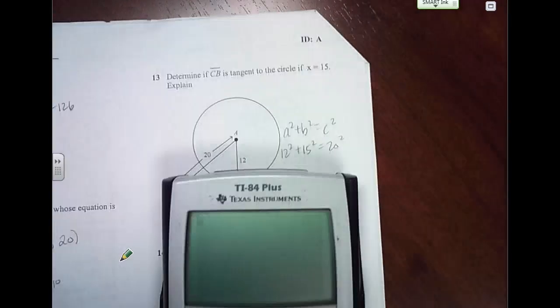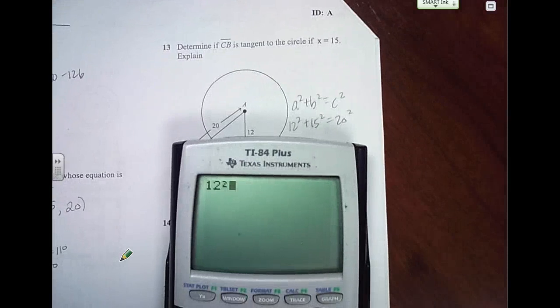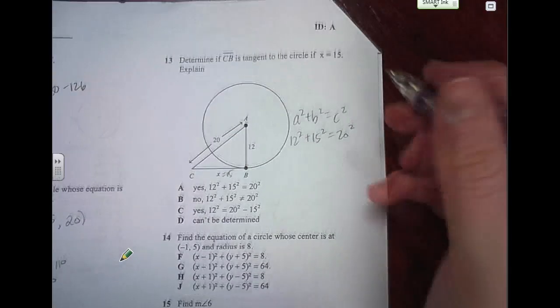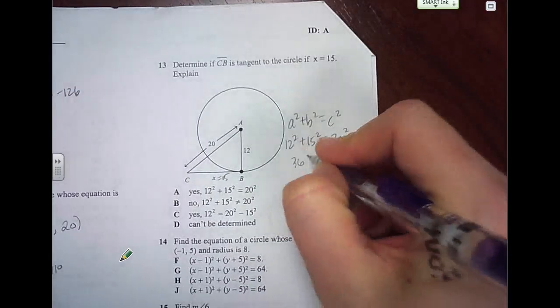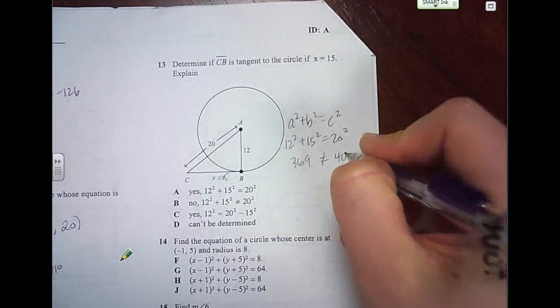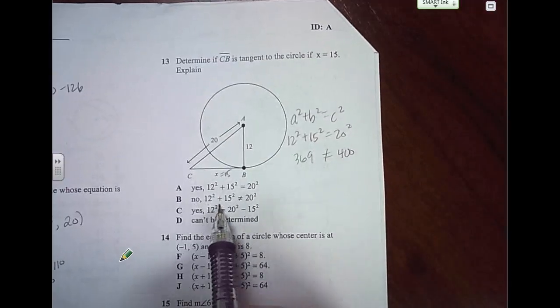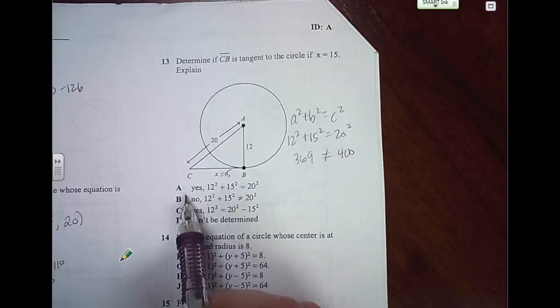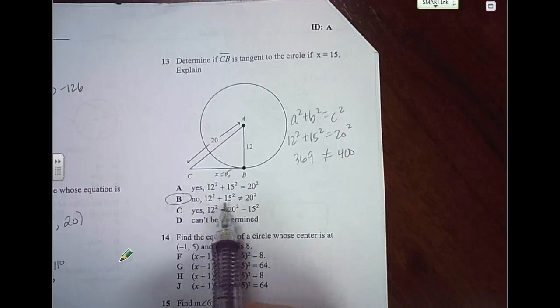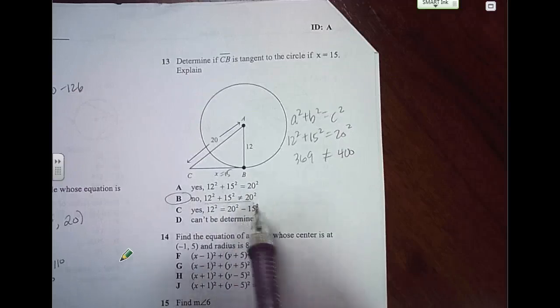So in my calculator, I'm going to do that left side, 12 squared plus 15 squared. I got 369. And on the right side, I'm going to do 20 squared is 400. So it's a no because we got 369 does not equal 400. So no, and then let's check this. 12 squared plus 15 squared does not equal 20 squared. That one's kind of tricky, so make sure you just pay close attention to what's written here.